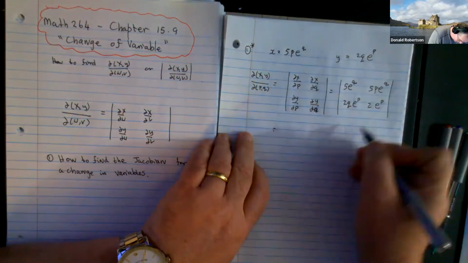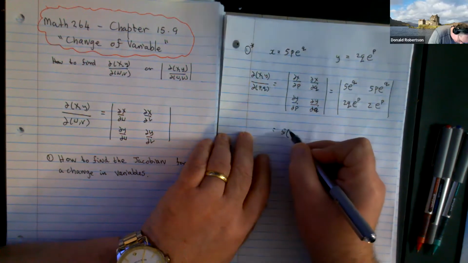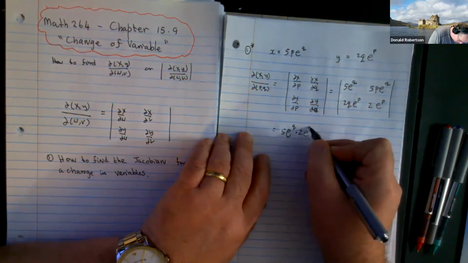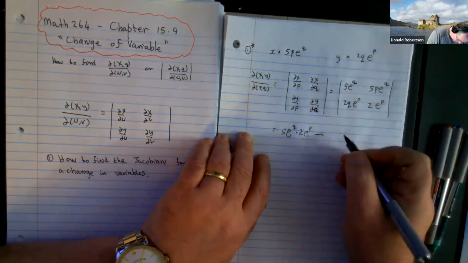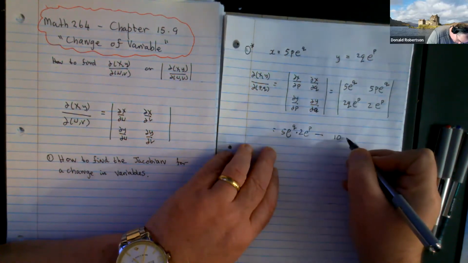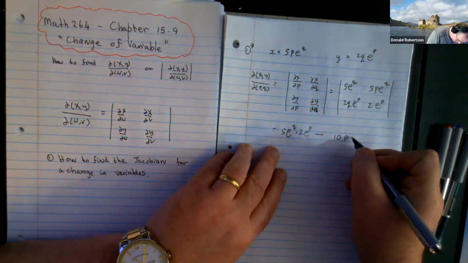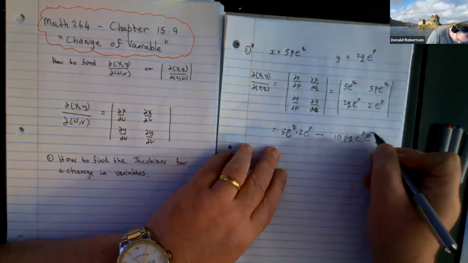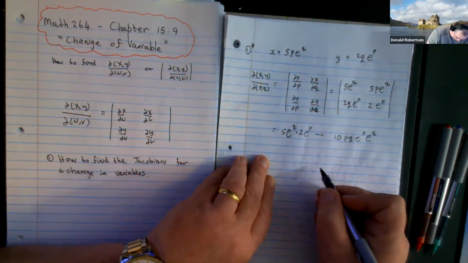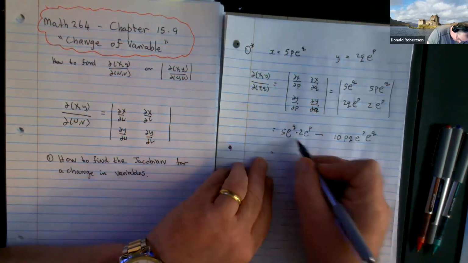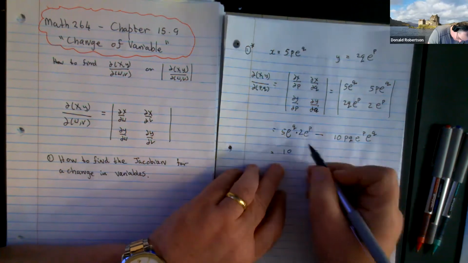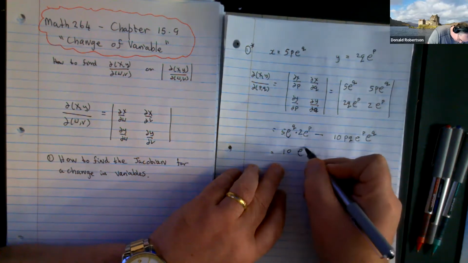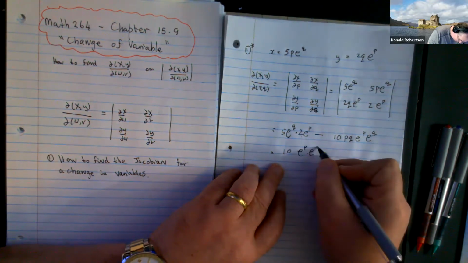So major diagonal is 5e to the q times 2e to the p. Take away minor diagonal, which is going to get me 10pq e to the p e to the q. Okay, that's going to get me 10, so I'll pull that out as a common factor. These two get me the same as that, so e to the p, e to the q.